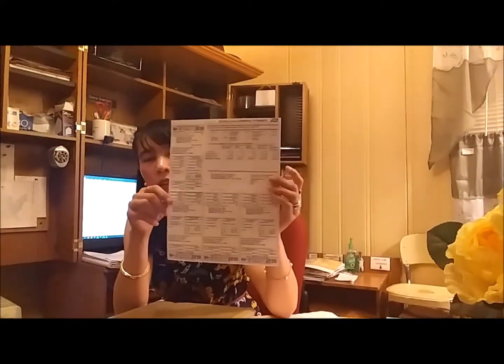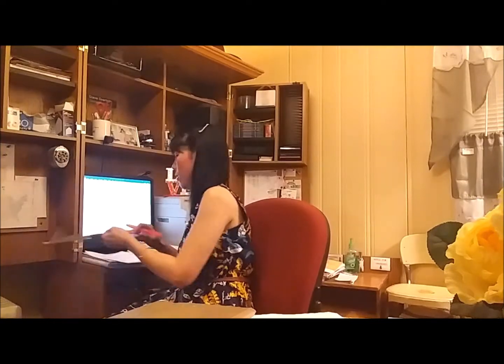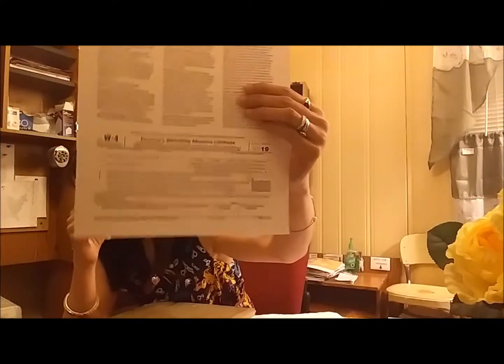And then W2. The W2 form, let me show that to you. This is the W2 form. The W2 form is an Internal Revenue Service tax form, and this is to report the wages of the employee. And then if we have a W2 form, we also have a W4. I'll show you the W4. So this is the W4. The W4 is a form to let your employer know how much money to withhold from your paycheck.